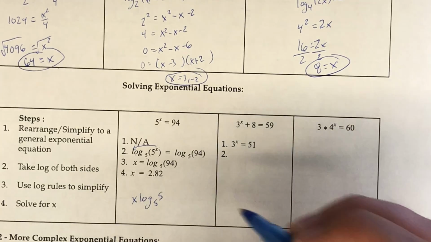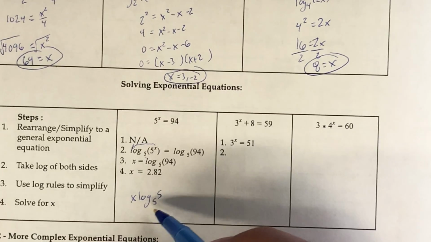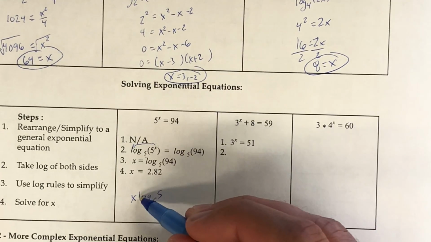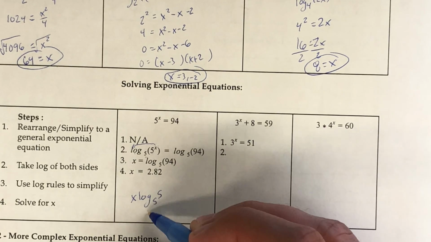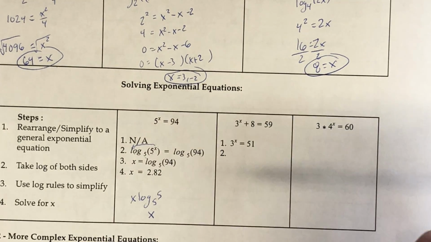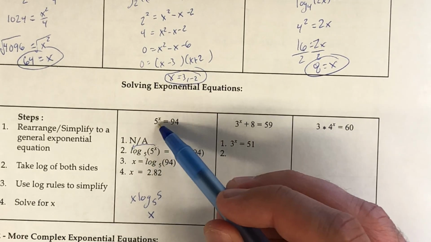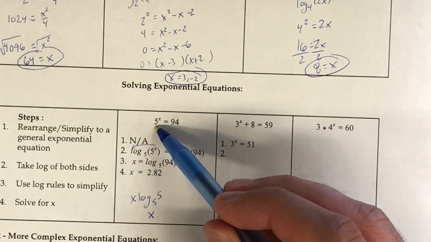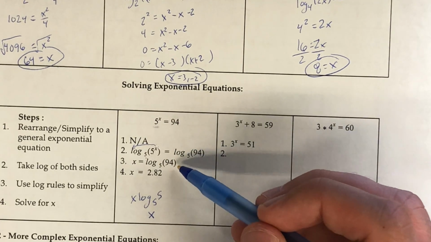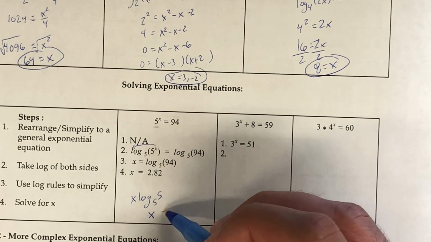So we have x times log base 5 of 5. And the log base 5 of 5, well, that's just 1. So that simplifies to just x. So if you choose your base based on the base here, so that it cancels to 1, that can make it a lot easier to solve.